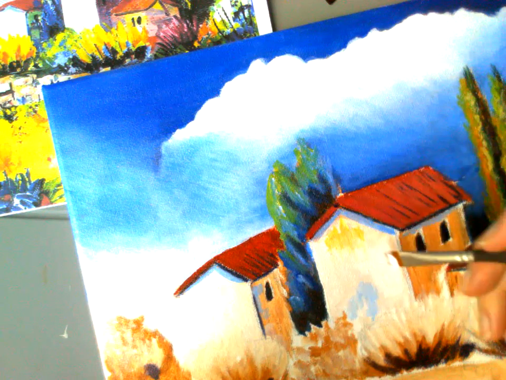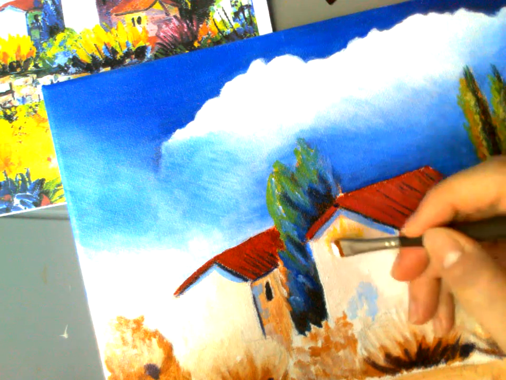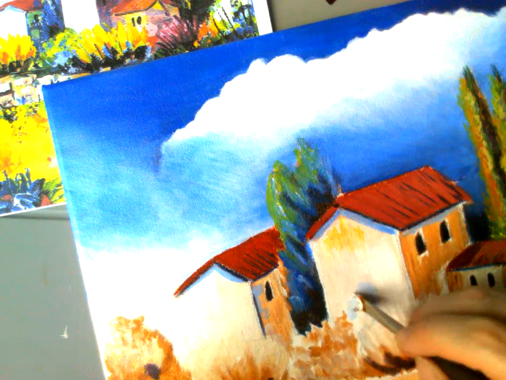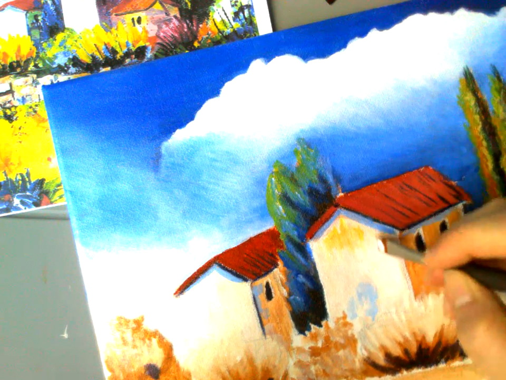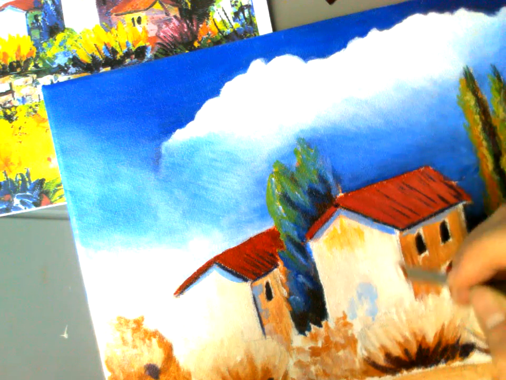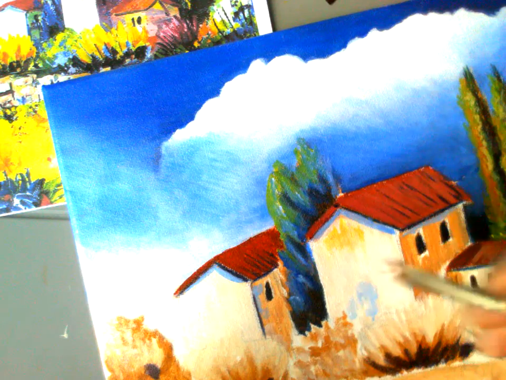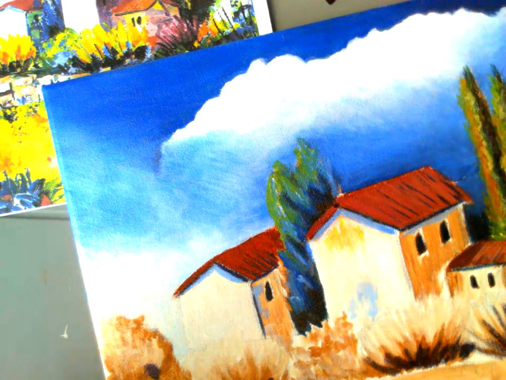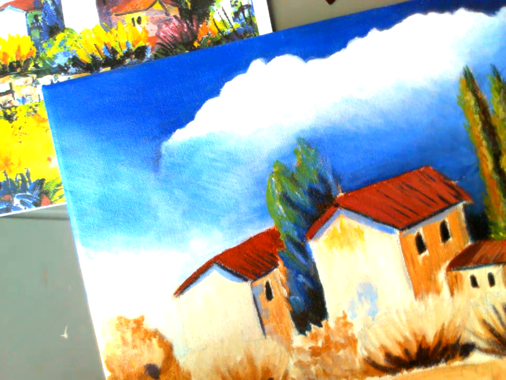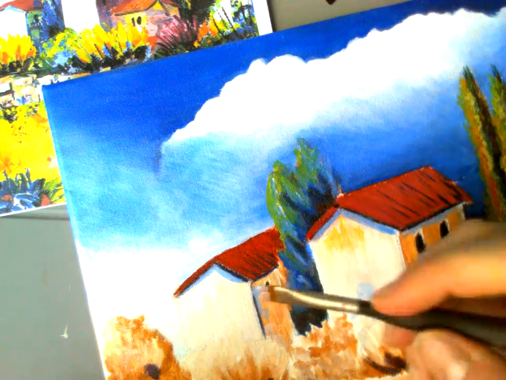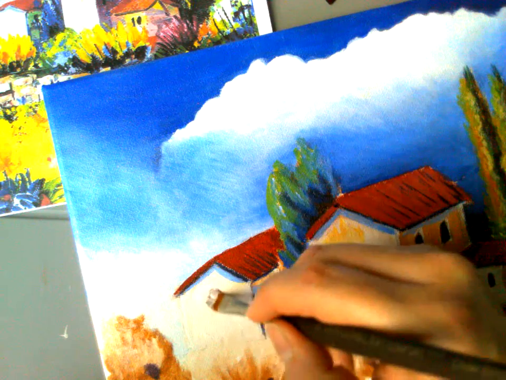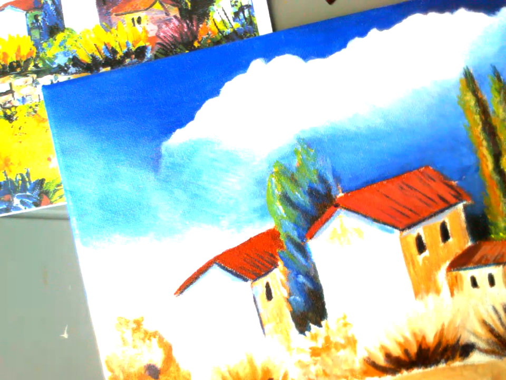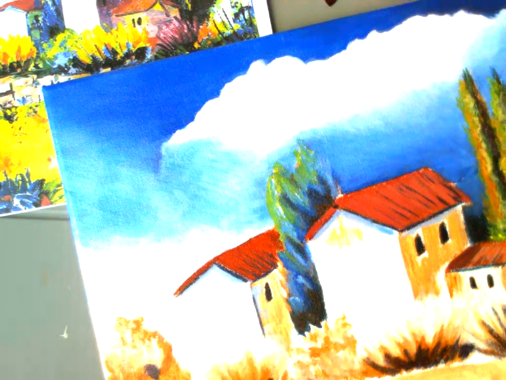So again, I put that local color down, and now I added that little bit of blue and the yellow to dirty it up a little bit, or not have it so perfect. I'll probably come back later and add even more bits of texture once it's dry.